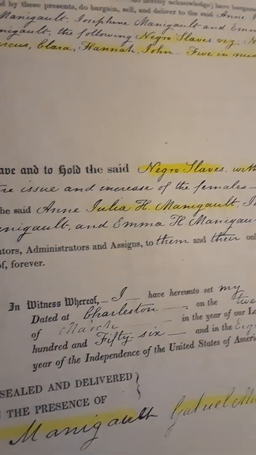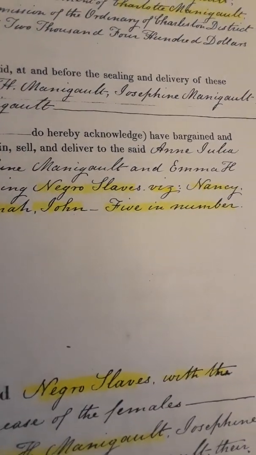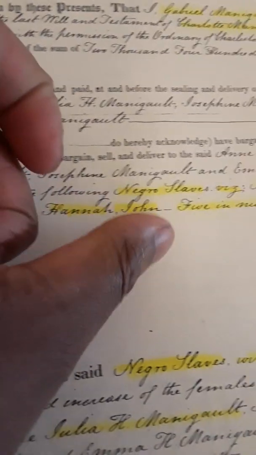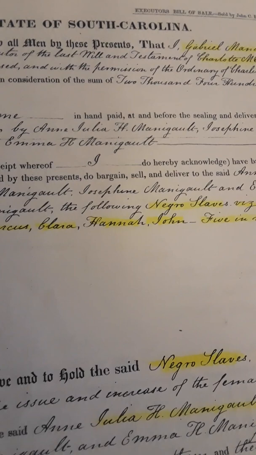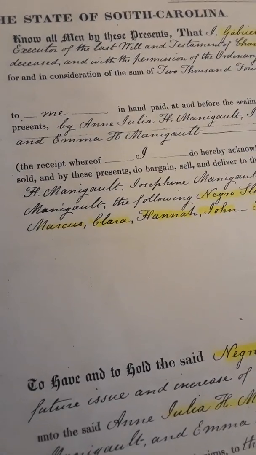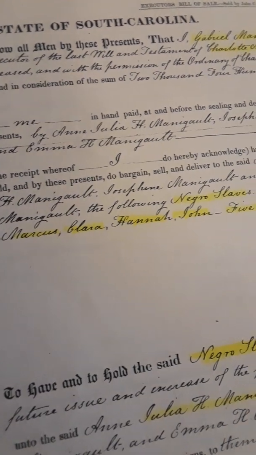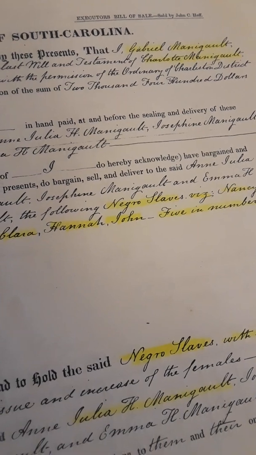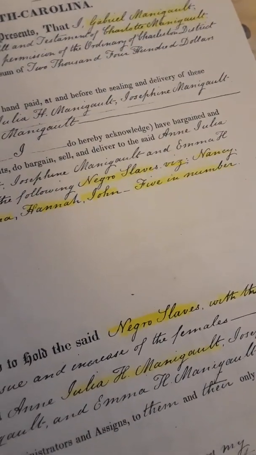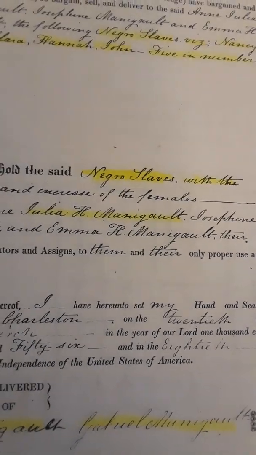Basically, I have located a document that lists the names of 1, 2, 3, 4, 5, 6 of the quote Negro slaves, which were owned by H. Manigault, Josephine Manigault, and Emma Manigault. And I know that I had a great aunt named Nancy Manigault.